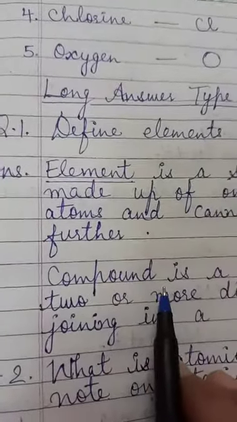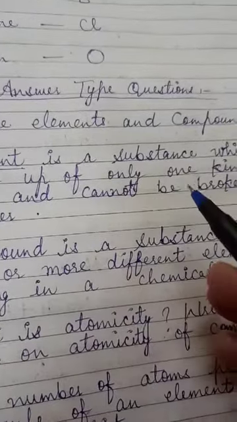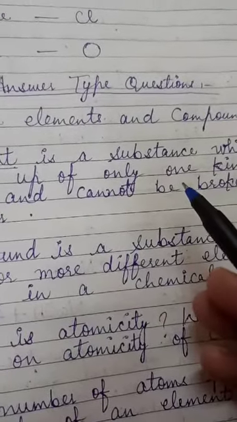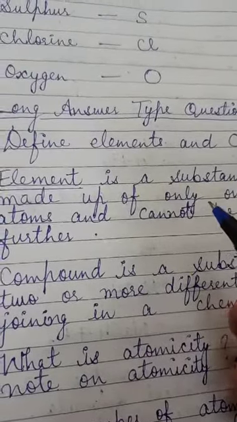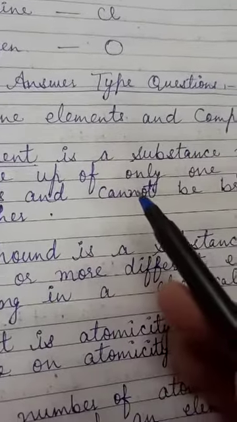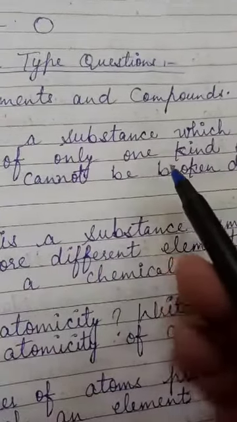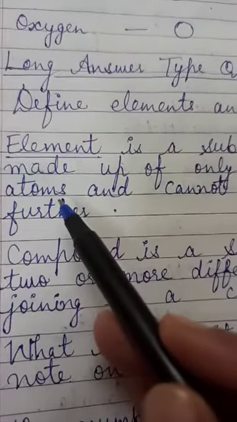Here children, you know that an element is the simplest form of any kind of particle, and it is made up of only one kind of atoms. Understand?